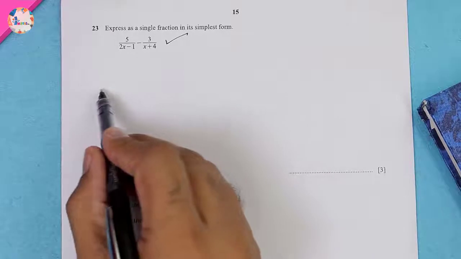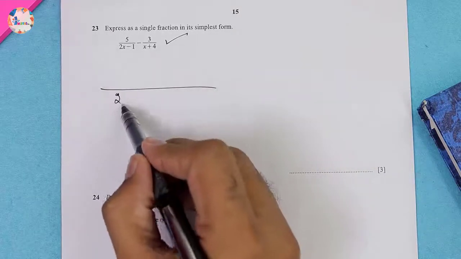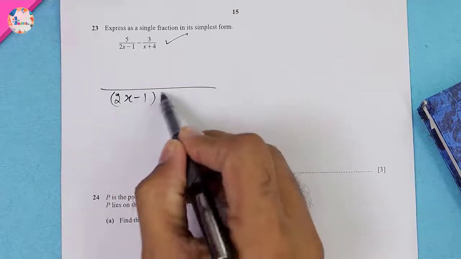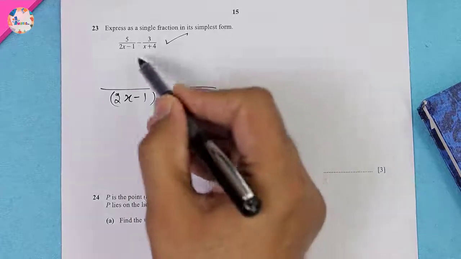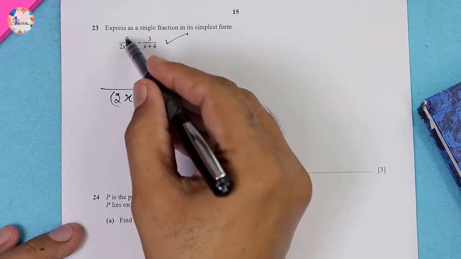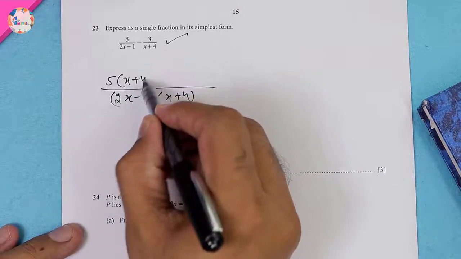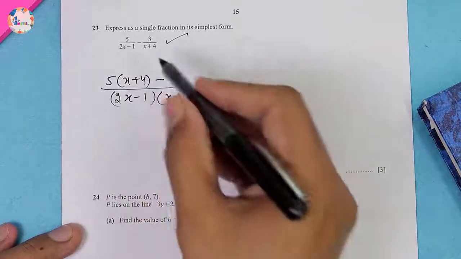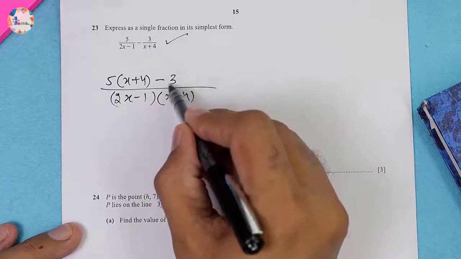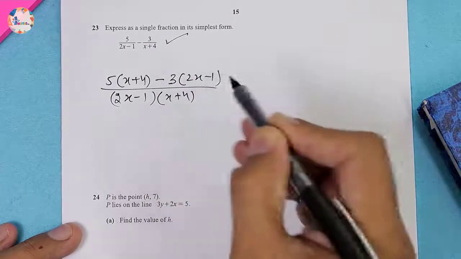So we can write this one as LCM 2x minus 1. Both we will write over here, and after writing this one we will multiply this with this and write here 5 into x plus 4, and whatever sign here we will copy and this multiply with this, so 3 into 2x minus 1.